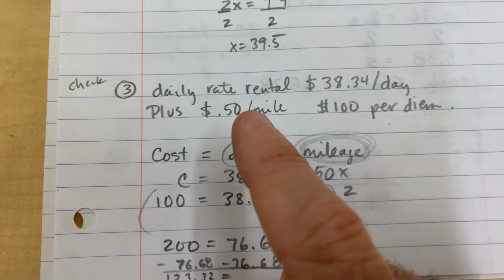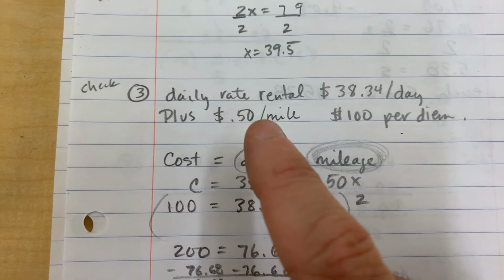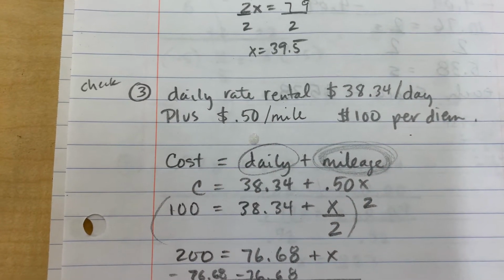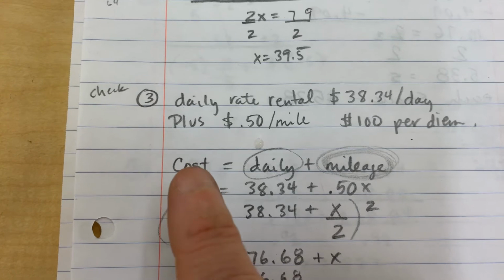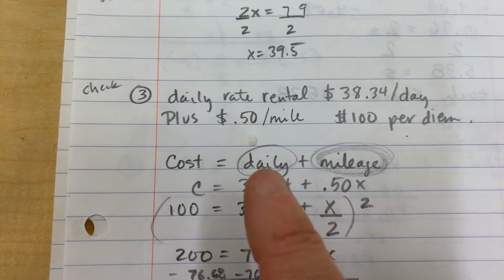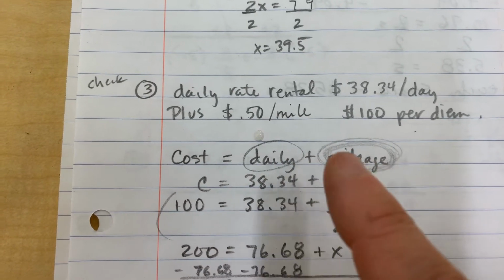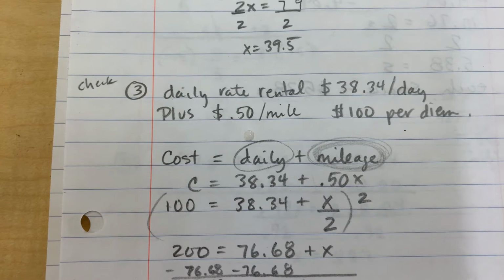So over and over and over again, the recurring thing that's happening is you're paying 50 cents per mile. So the cost of this car equals the daily $38.34 charge plus the recurring 50 cents per mile.